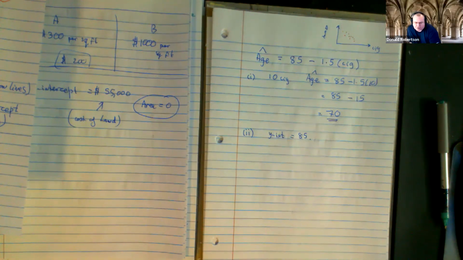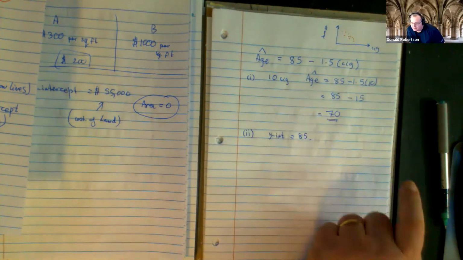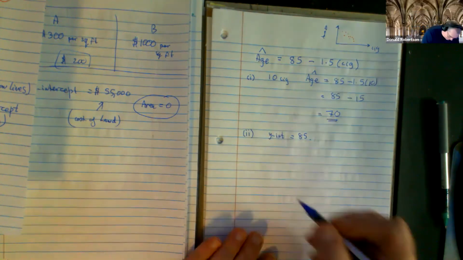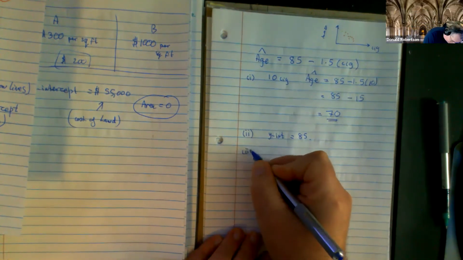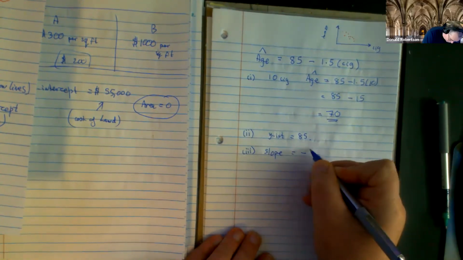Have you ever read or heard on the TV or the radio or whatever, people saying things like, every cigarette you smoke takes 6 months off your life? You ever heard phrases like that? For every, whatever it is, they're basically telling you this. For instance, in this case here, isn't the slope negative 1.5?